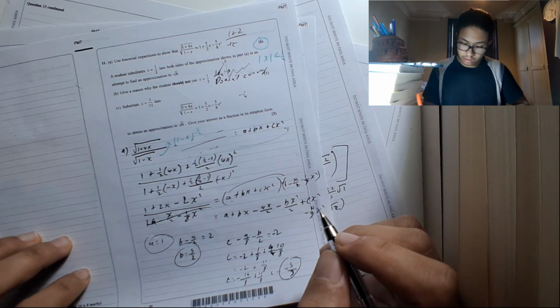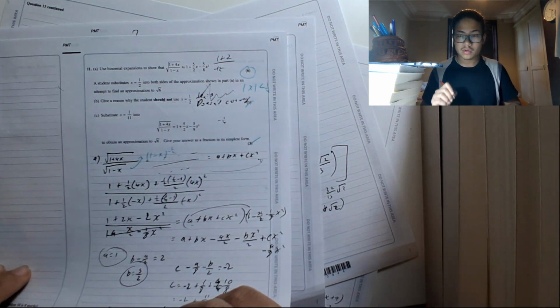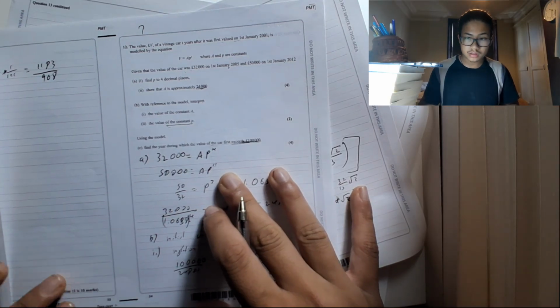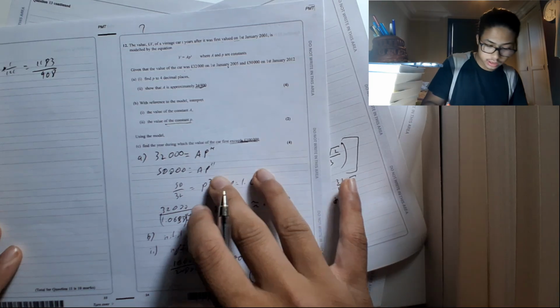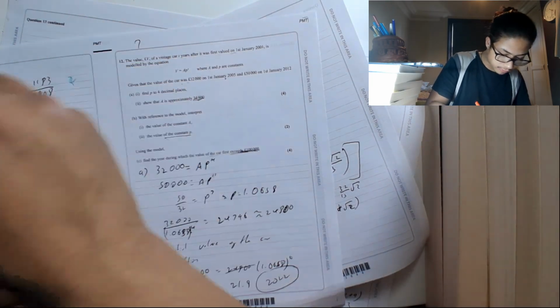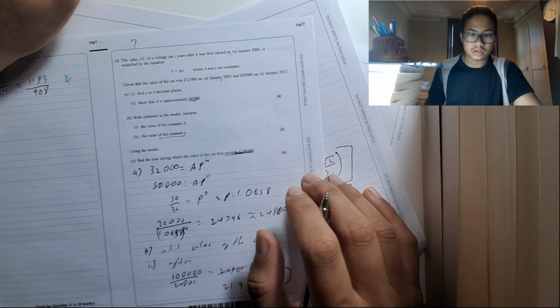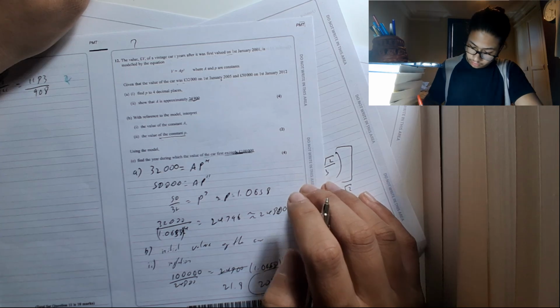Oh, I did not do this. I don't know why I just assumed that subbing in that would be correct. Oh, it's actually 2 marks still, according to the mark scheme. Oh, these mark schemes are 2. Yep.